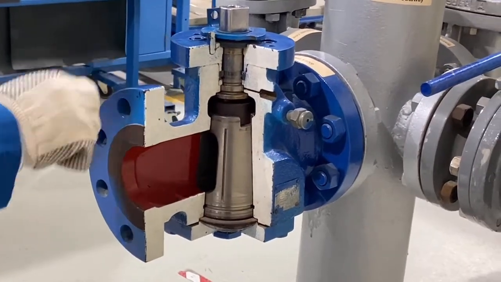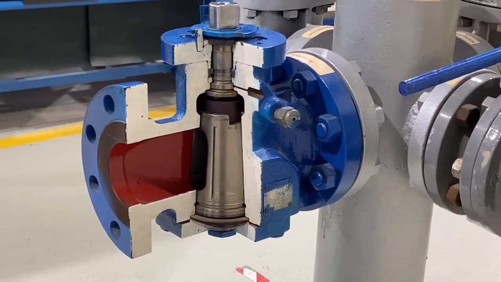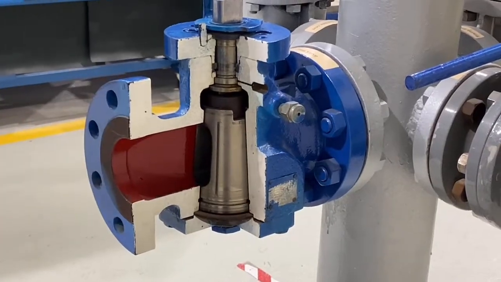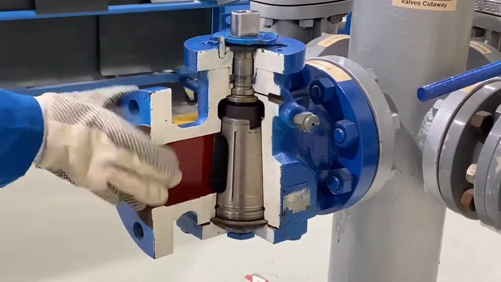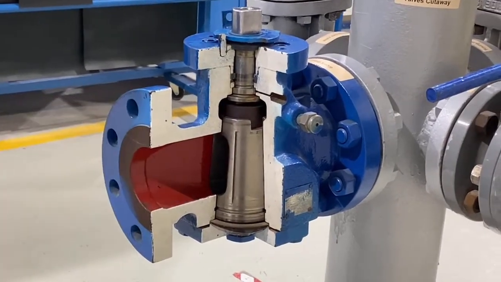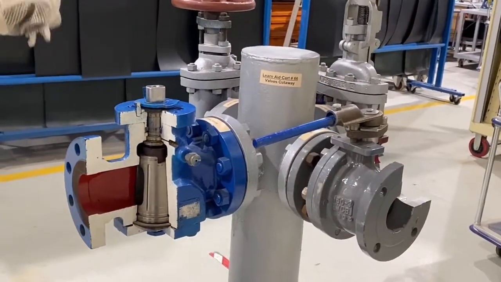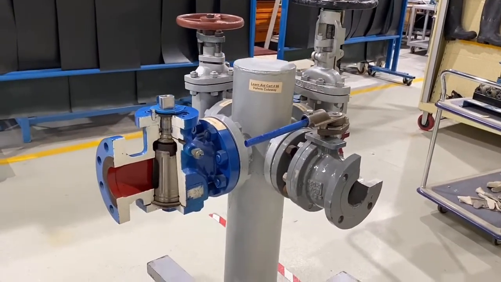The speciality about the plug valve is that it can be used for very high pressure applications. As you can see, the plug is very strong and it can be used for very high pressure applications. This is also a flanged connection over here. Okay. Now we have seen 3 isolation valves: gate valve, ball valve, and plug valve.